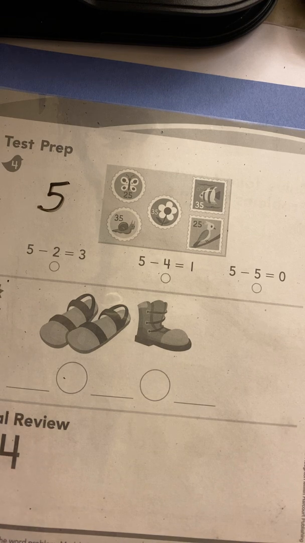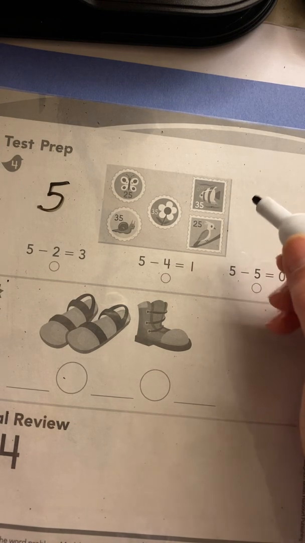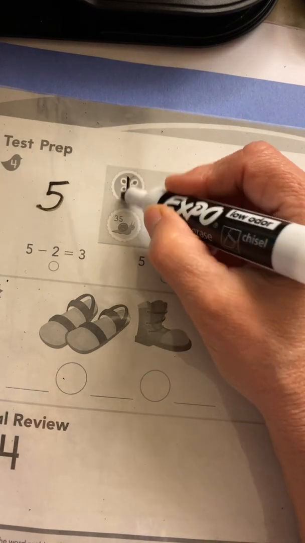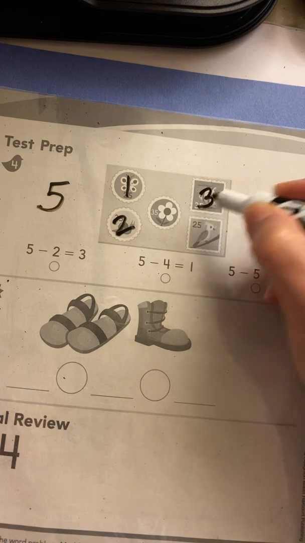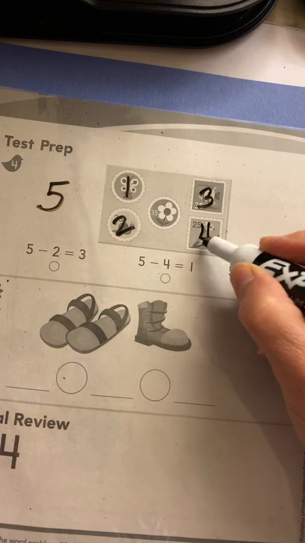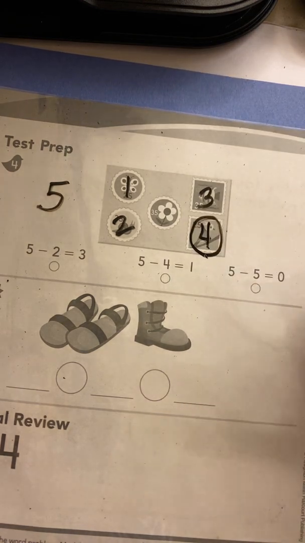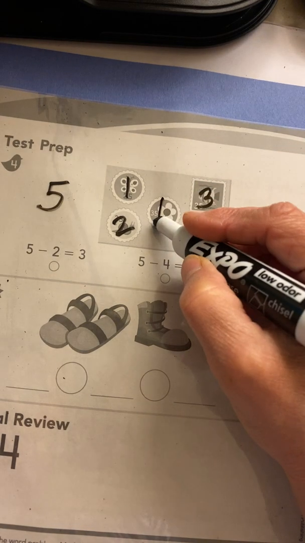The rest have a flower. So let's count the 4 that have an animal. 1, 2, 3, 4. 4 have animals. And 1 has a flower.